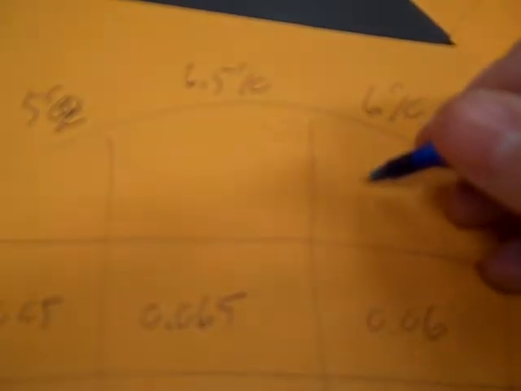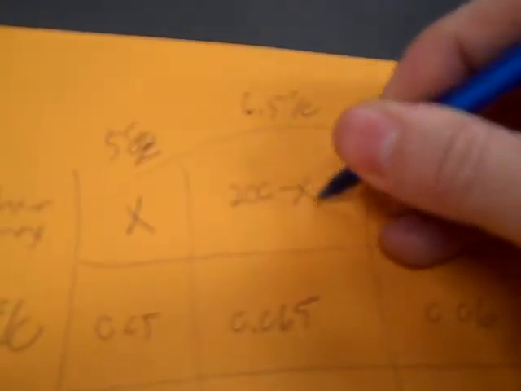5%, 6.5%, and 6%. And then how many, my percents. And usually on percents, I leave that bottom row blank. 0.05, 0.065, and then 0.06. And again, they want 200 of the 6%. You can call this x, and then this one could be 200 minus x. Okay, it's another way you can do it.